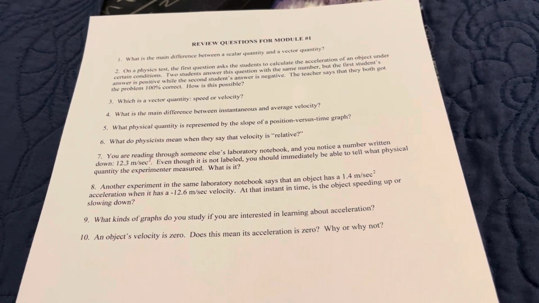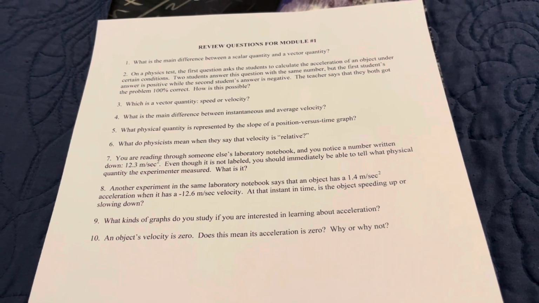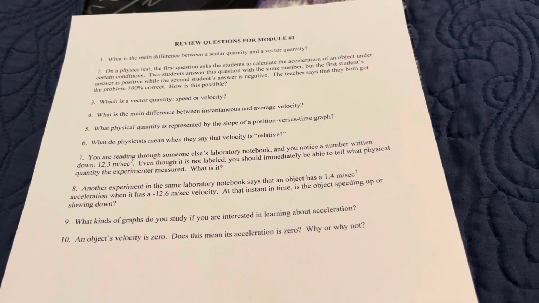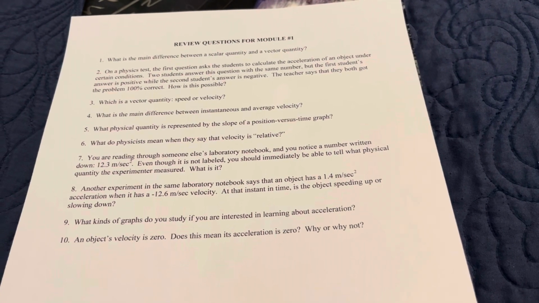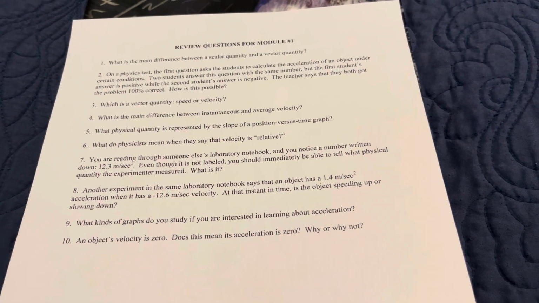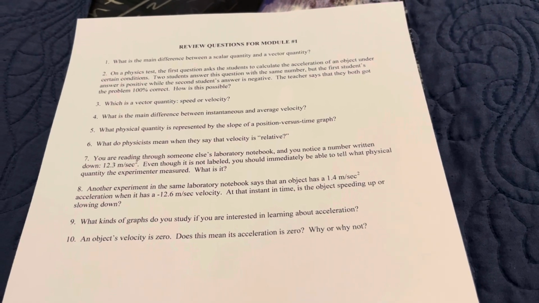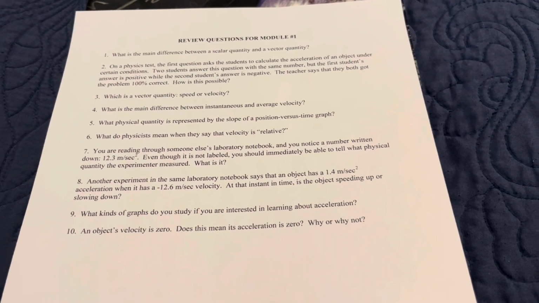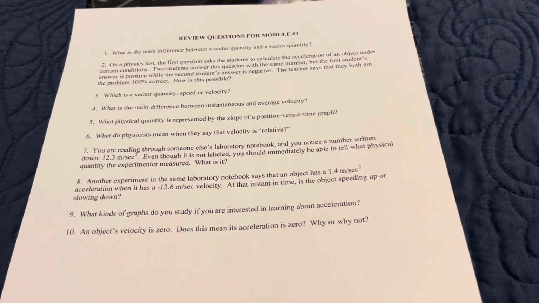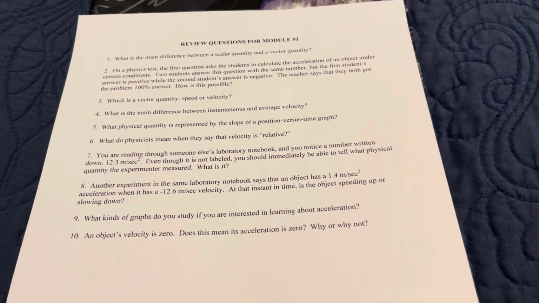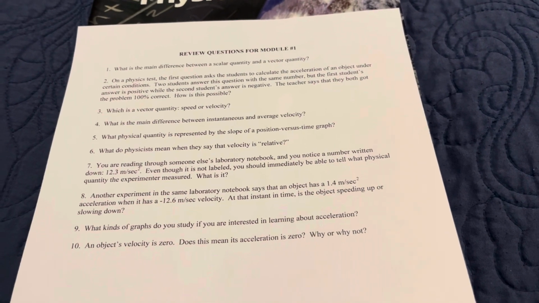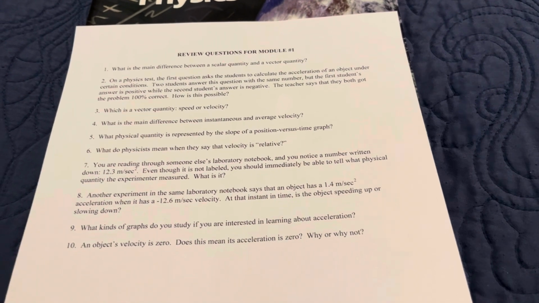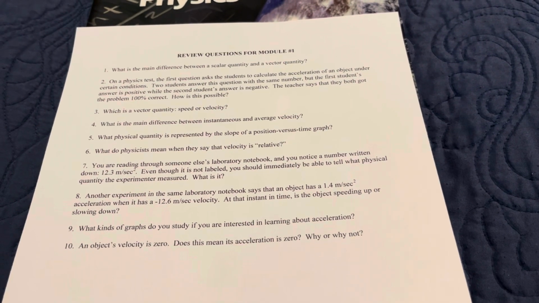So that's the difference. Number 5, what physical quantity is represented by the slope of a position versus time graph? You need to know this, that's velocity. Number 6, what do physicists mean when they say that velocity is relative? The velocity an observer sees depends on the velocity of that observer, and that's what they mean.